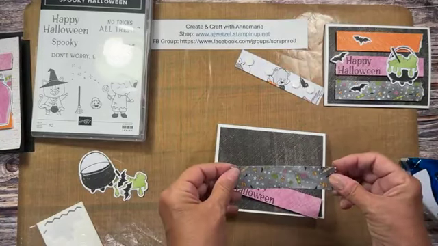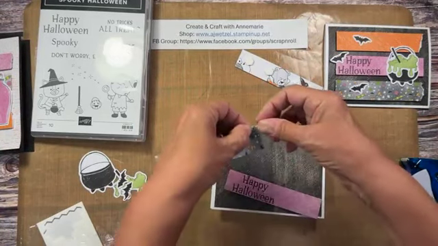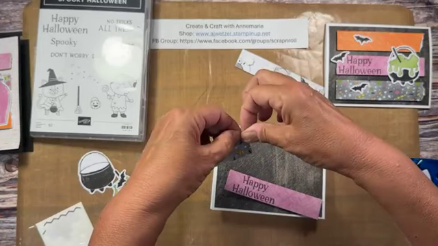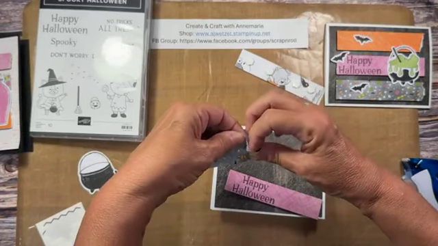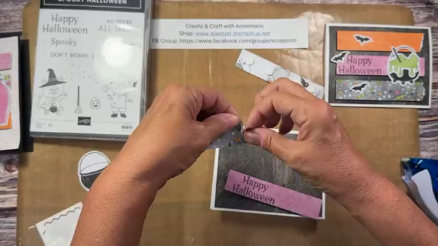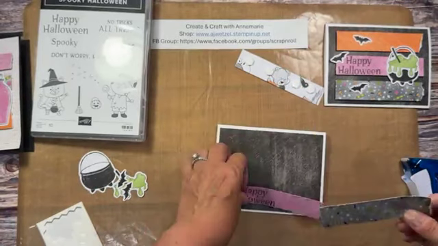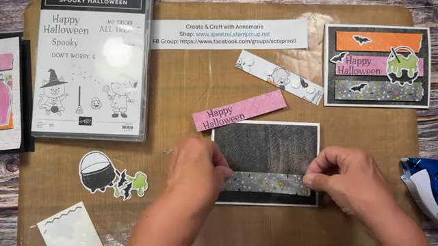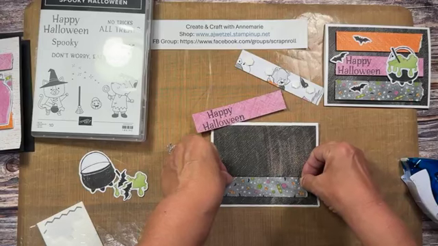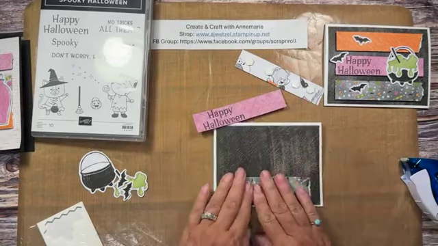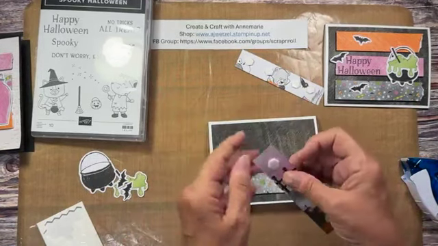Oh, I wanted to tear. So to tear, to get the white core to show through, if you want that look, you have to pull down towards you. And I am going to put that there.